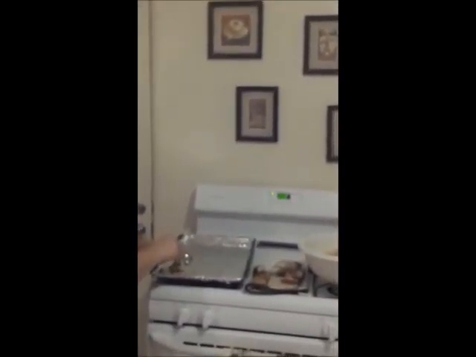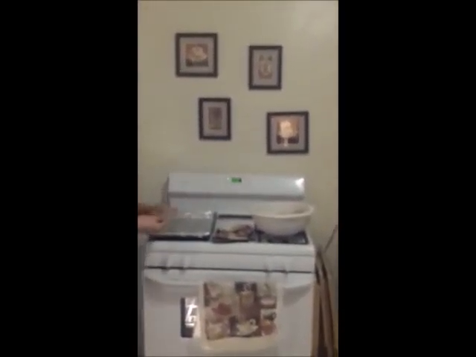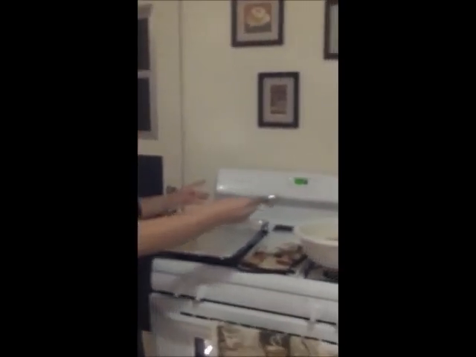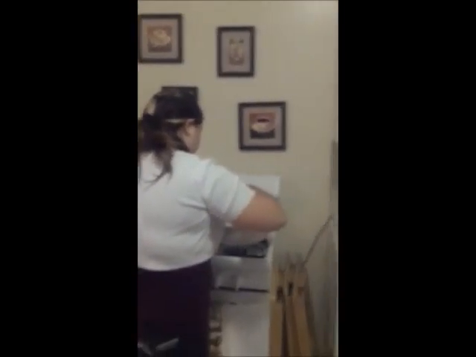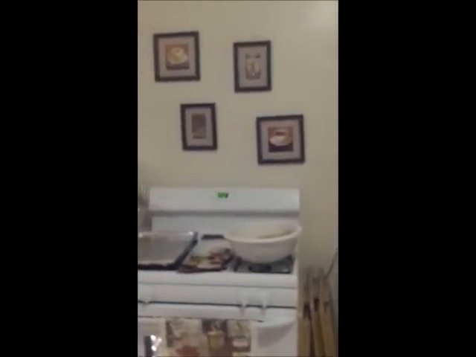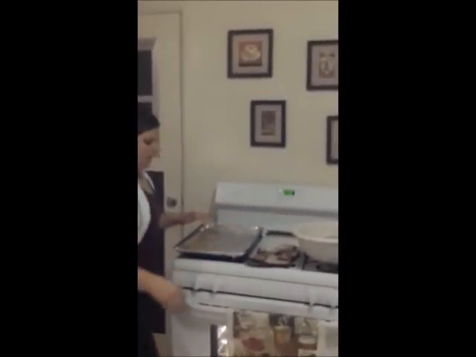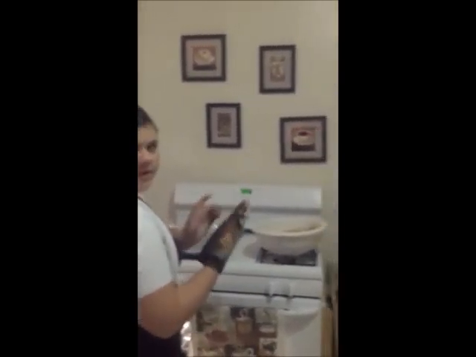So you just kind of plop them on here. And then we will put them in the oven.